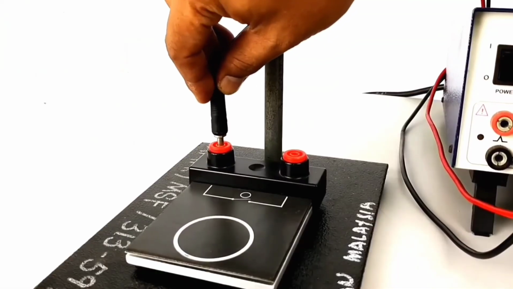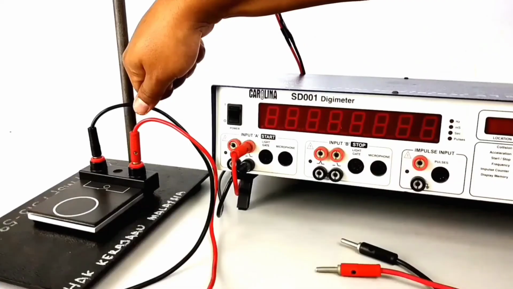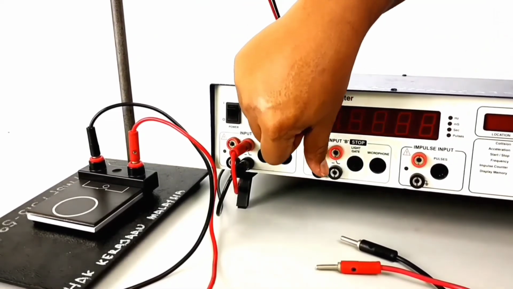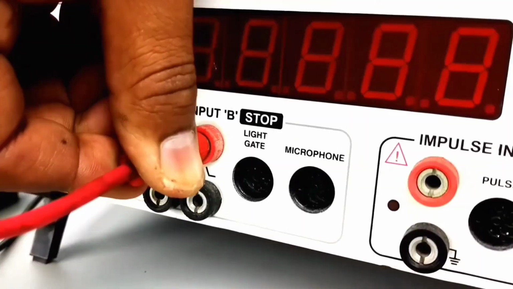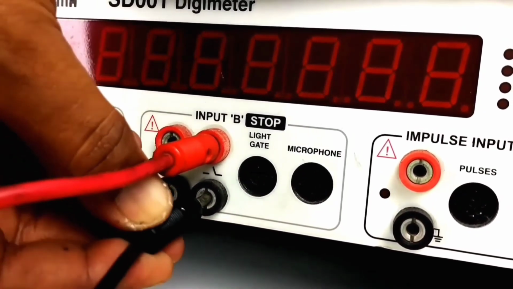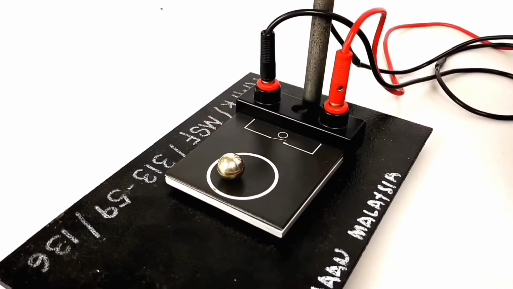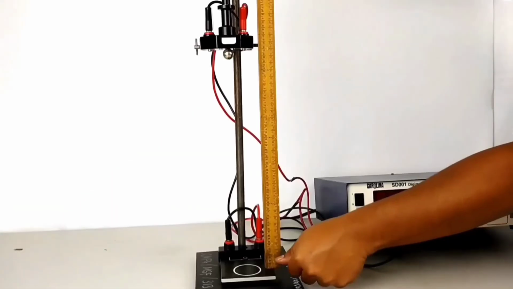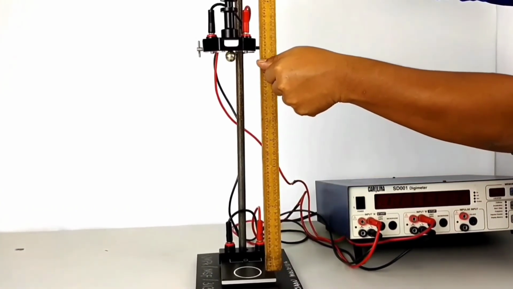The next pair is used for the trapdoor. Connect the cable from the trapdoor to the input jack of input B. Like so. When you release the ball, make sure the ball falls onto the white circle. The falling height is measured from the trapdoor to the steel ball.